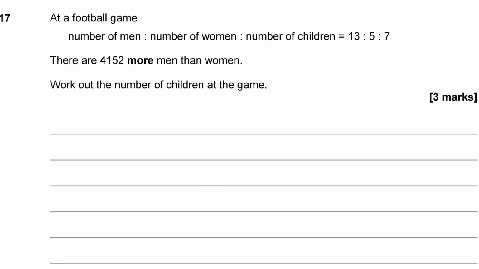Question 17. At a football game, the number of men to the number of women to the number of children is in the ratio of 13 to 5 to 7.